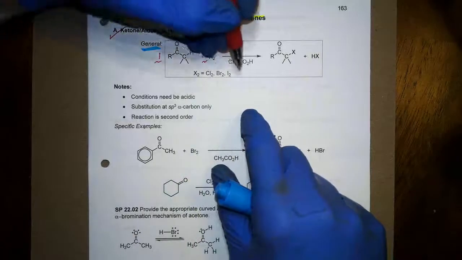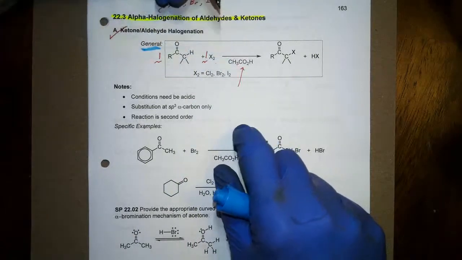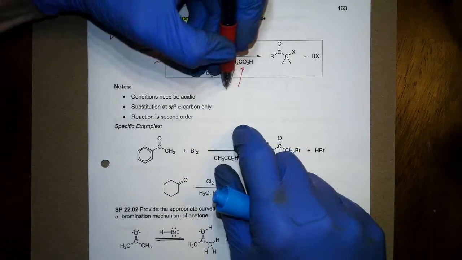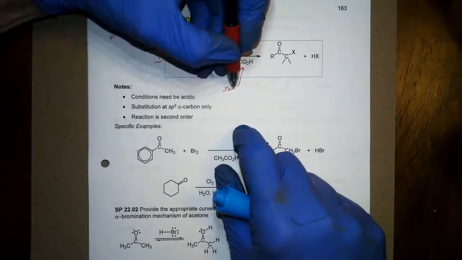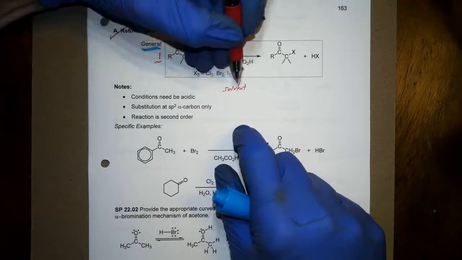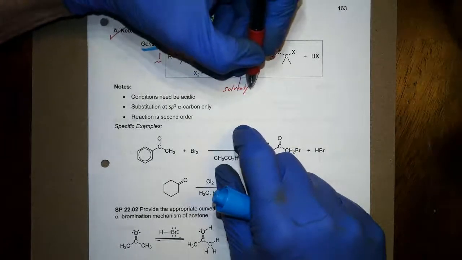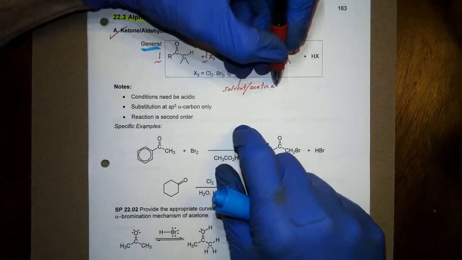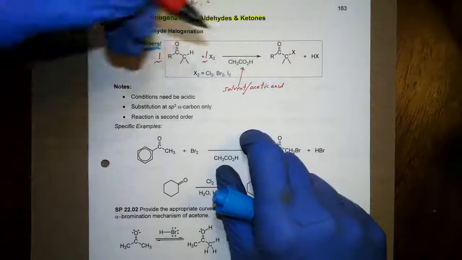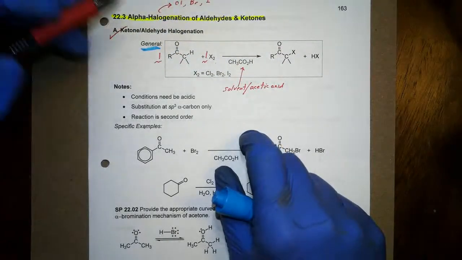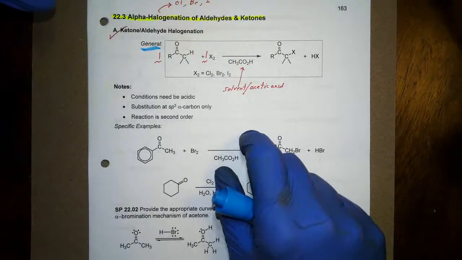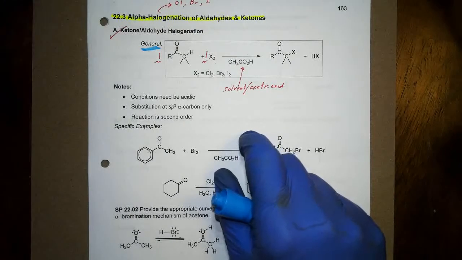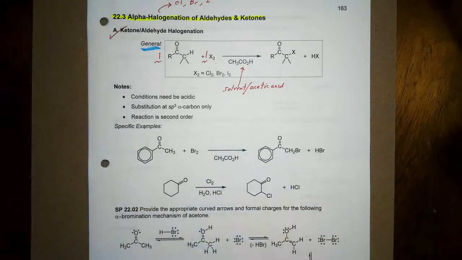But notice this. What's that? This is our solvent, but this is a special solvent. Why? Because this is acetic acid. And so what is acetic acid going to do? It means we have this reaction under acidic conditions. So that's going to be like pathway 2, where we do the reactions under acidic conditions.